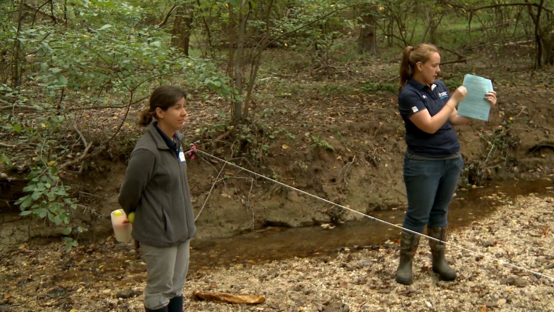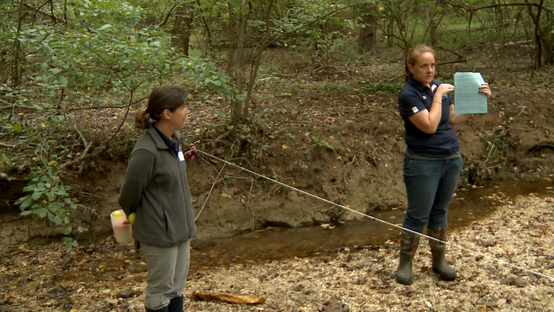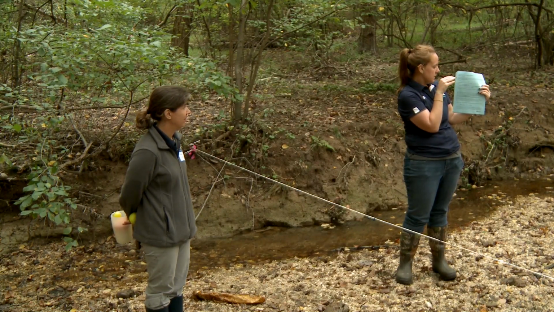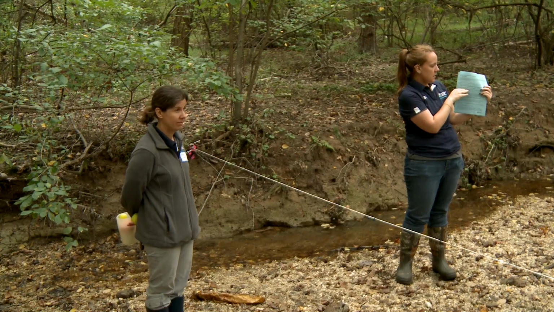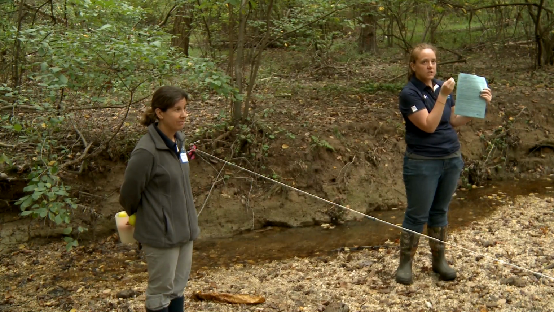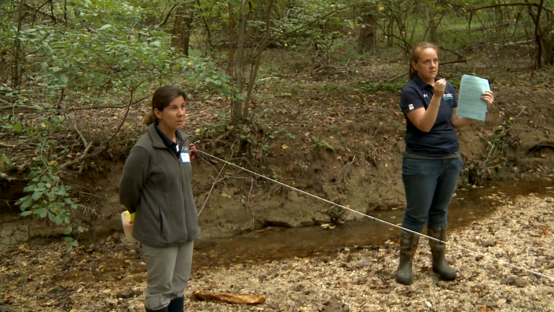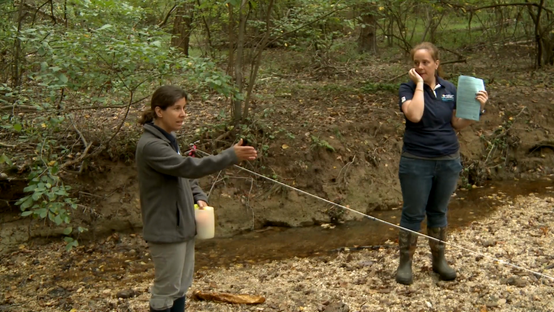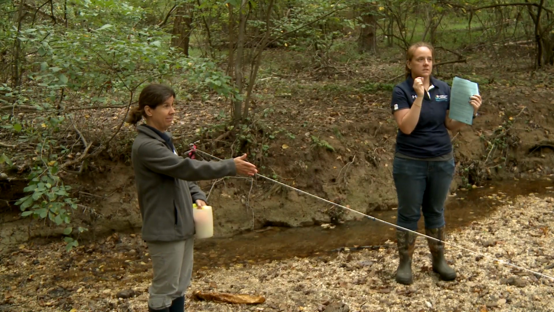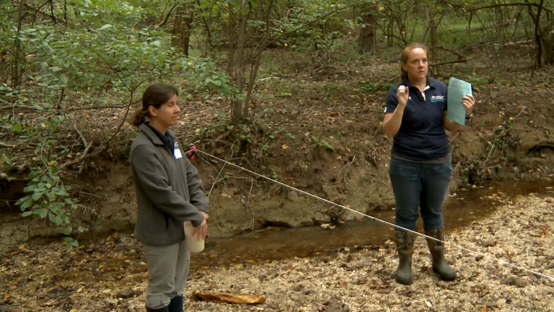So then, again, handy dandy, fill in the blank, 0.19 times 0.06. Meters per second times meters squared is meters cubed per second. That is the volume of water flowing past this point every second, which is 0.013.